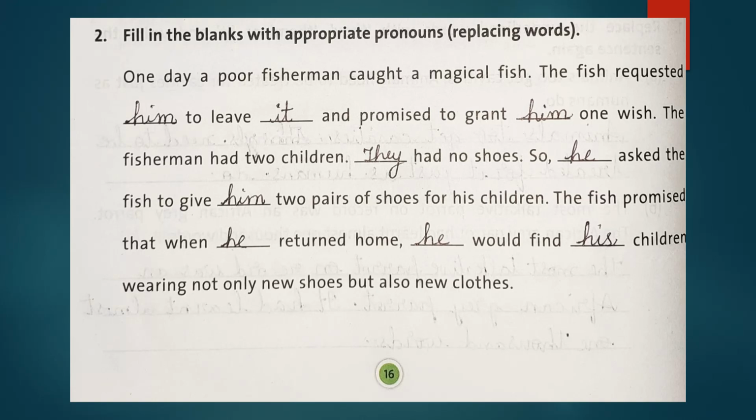The fisherman had two children. They had no shoes. They means children. So they is the replacing word for children. So he asked the fish to give him. He means it is a replacing word for fisherman. To give him also replacing word for fisherman. Two pairs of shoes for his children.